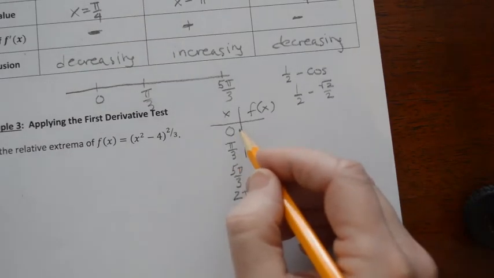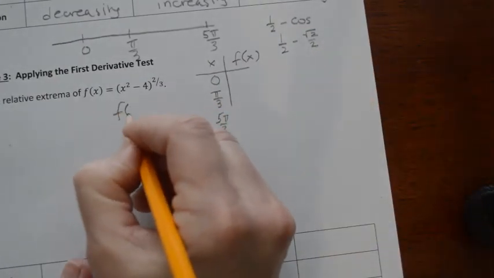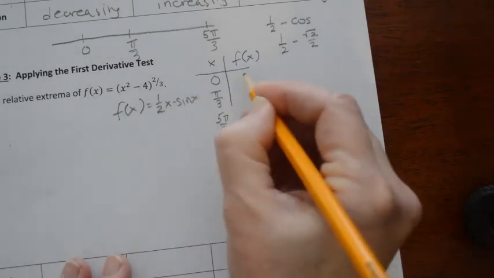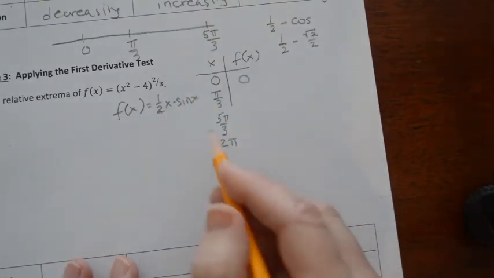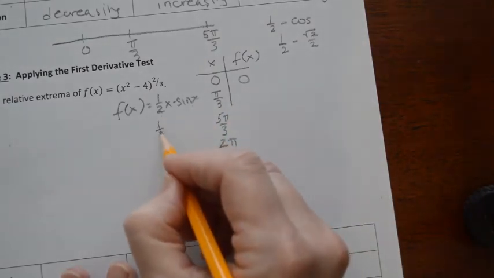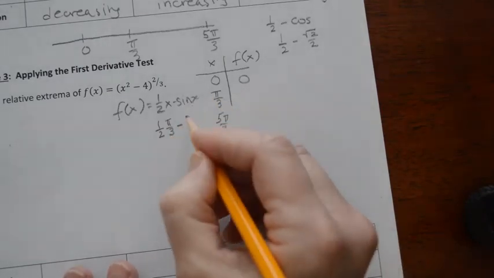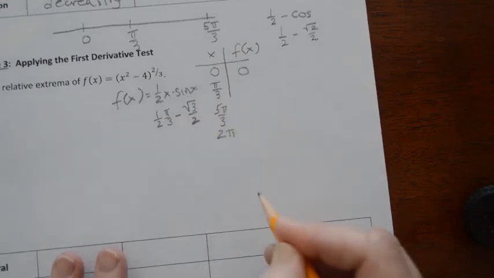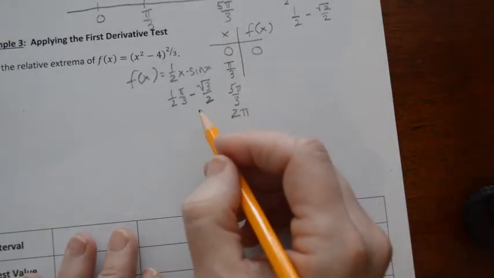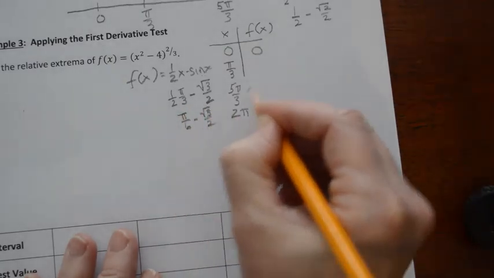At 0, our original function, f of x equals 1/2 x minus sine x, at 0 it was 0. At pi over 3, that is 1/2 times pi over 3 minus sine of pi over 3, which is root 3 over 2. We end up with something really kind of nasty here. We get pi over 6 minus root 3 over 2.